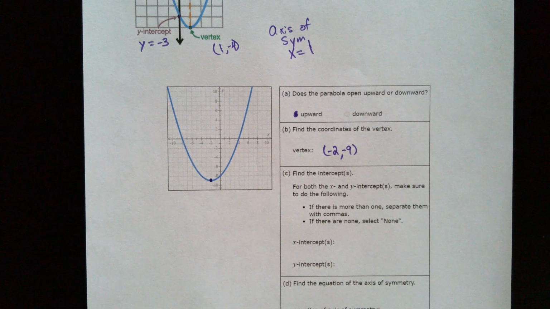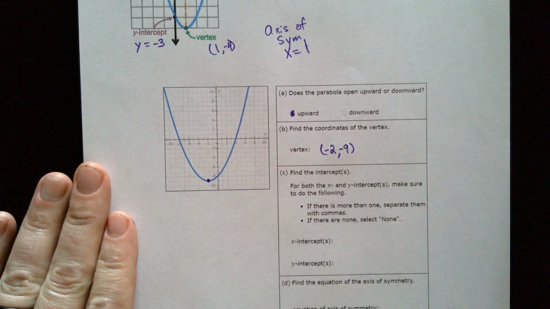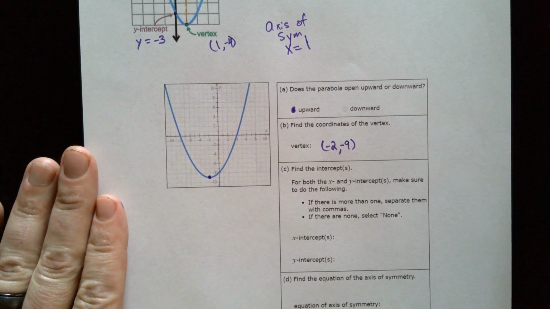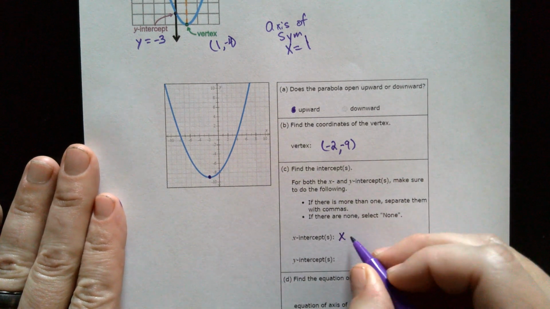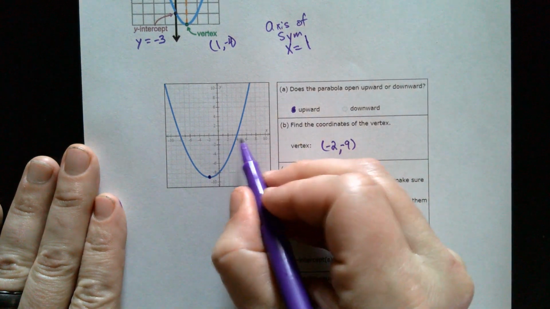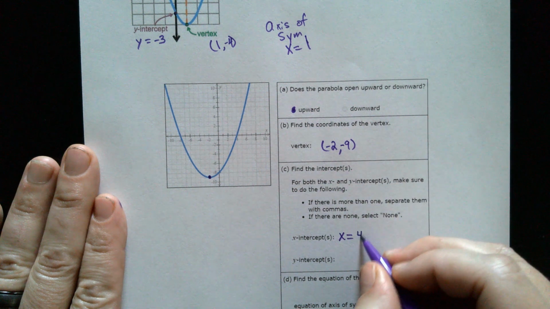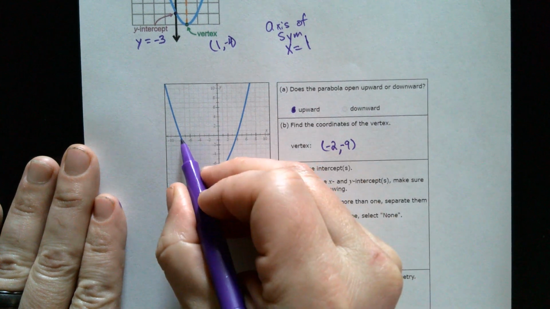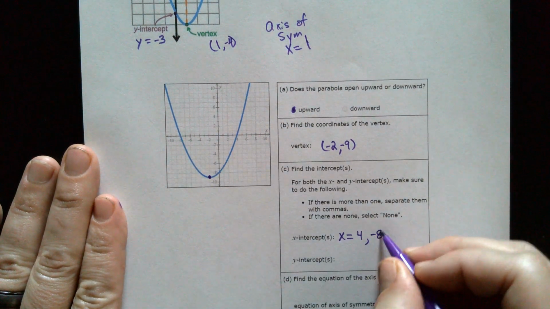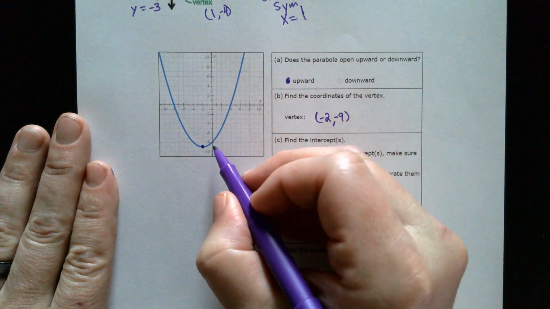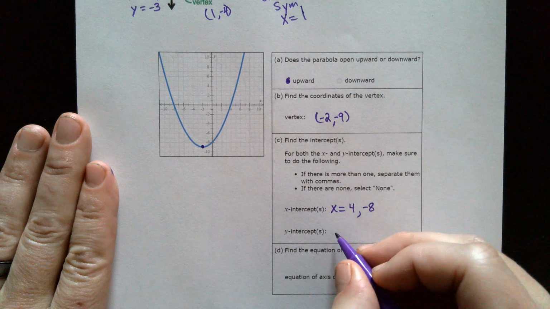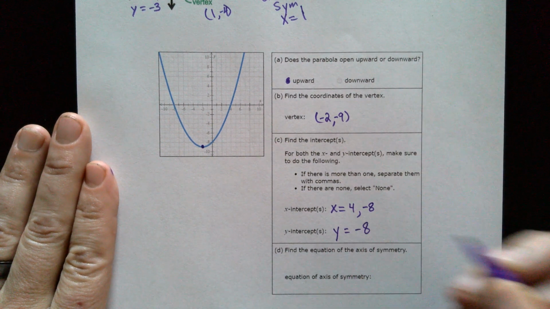Find the intercepts, both the x and the y intercepts. Make sure to do the following: if there's more than one, separate them with a comma, and if there's none, we'll write none. The x-intercepts are where we cross the x-axis. So it'll be x is equal to, let's see, it crosses right here at x equals 4, and also crosses right here at -8. The y-intercept on this one is where we cross the y-axis. That is y is equal to -8.